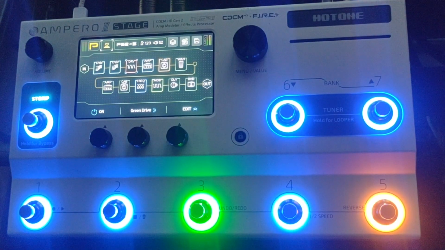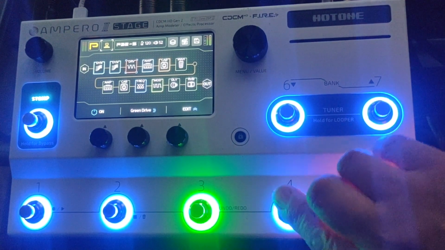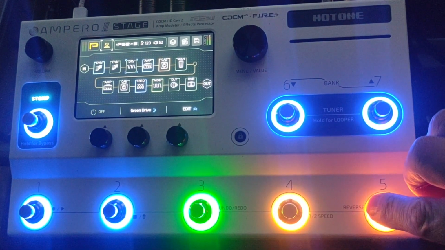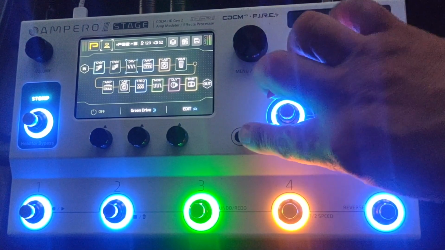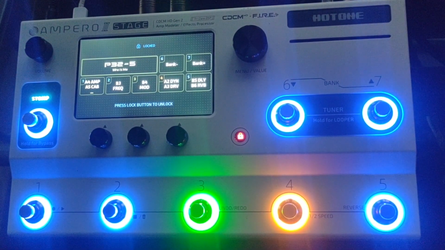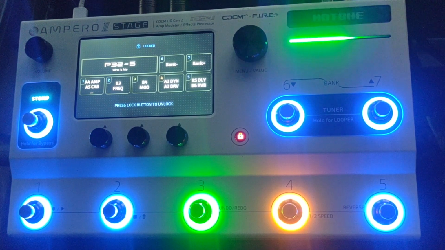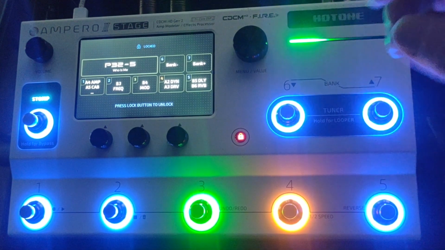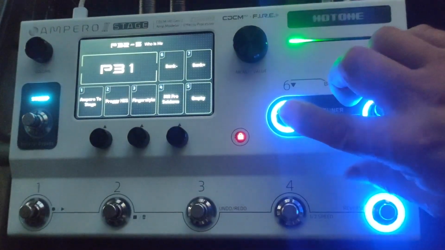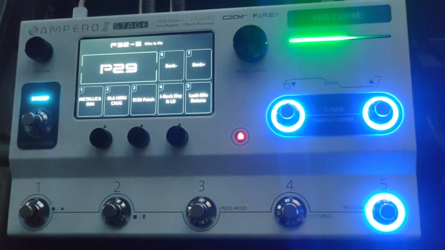But if I'm in, let's say that I'm in the secondary screen here, right? I can use the bank to go up or down, and I don't change my sound.